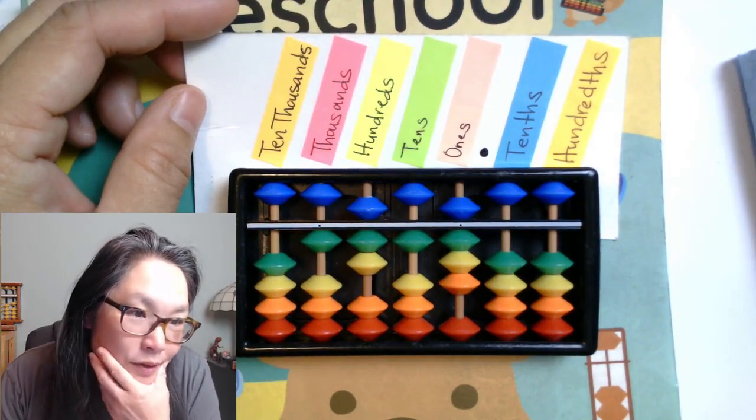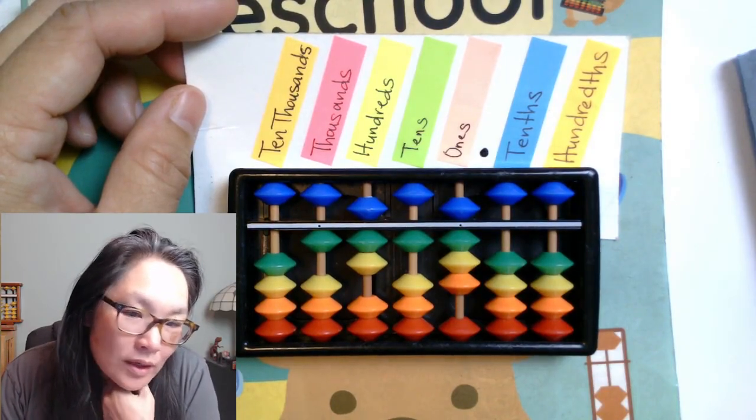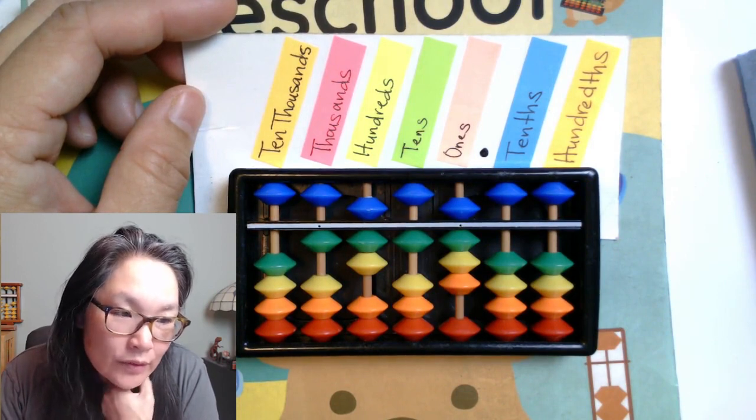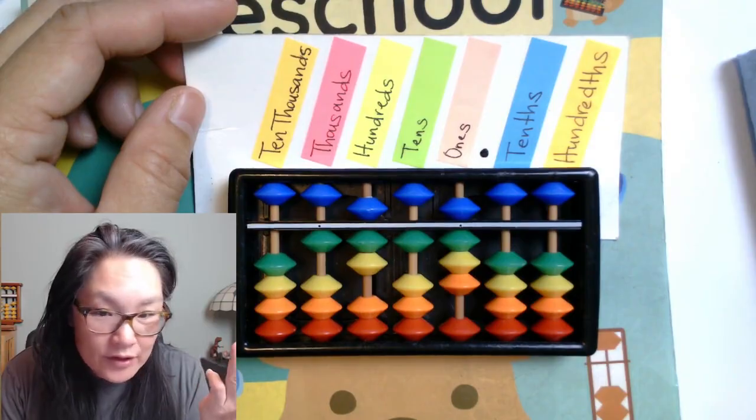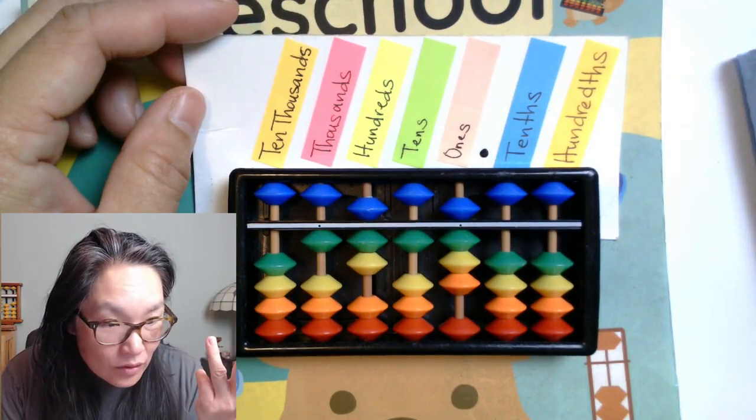Hello, China and Miss Hurricane K. Welcome, welcome, welcome. What we're doing is we're learning how to read the abacus. When we learn how to read the abacus, we can do adding, subtraction, multiplication, and division.